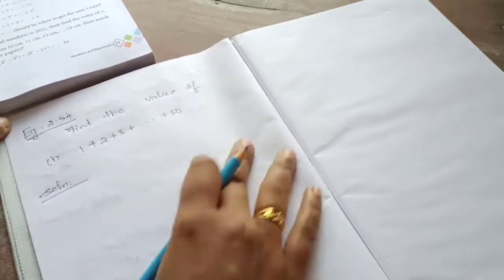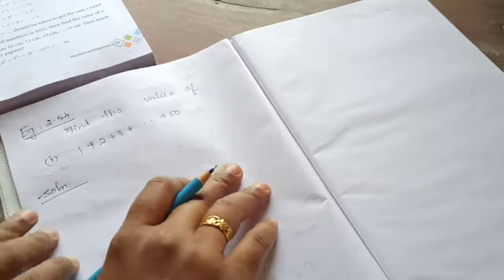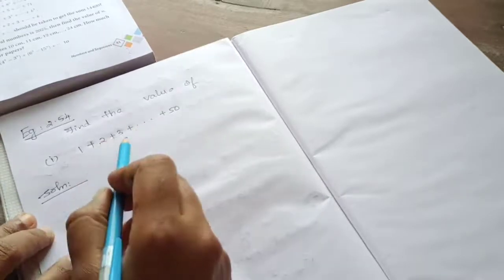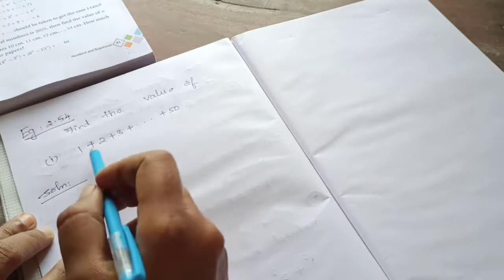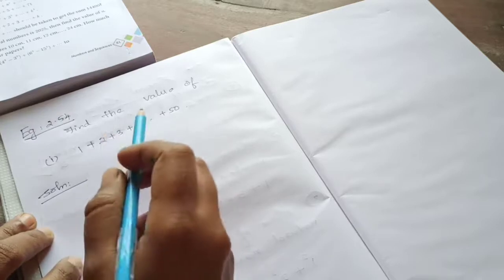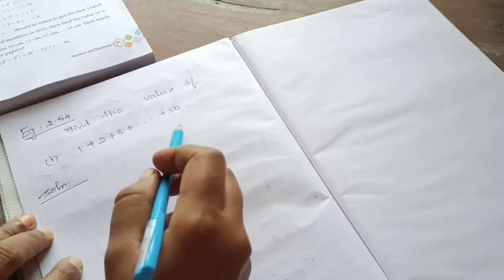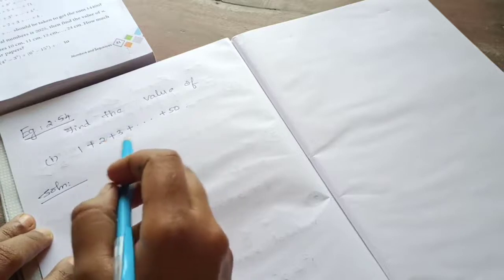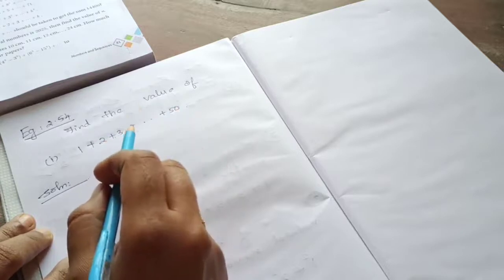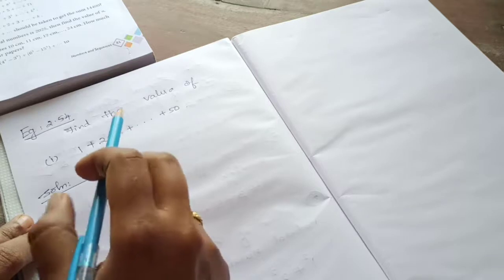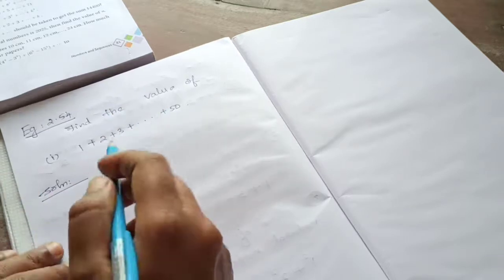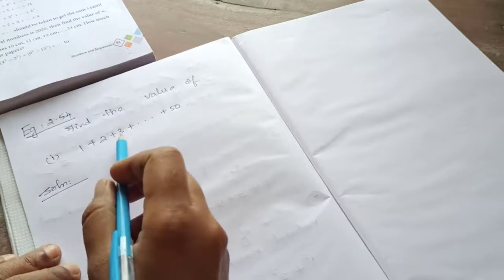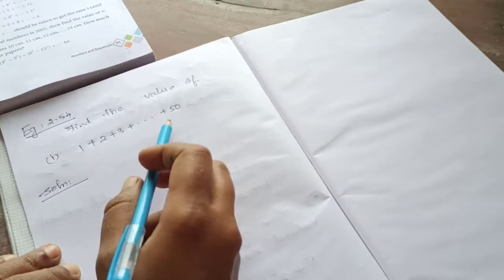Solution. First you need to find which formula we can use here. Find the value of 1 plus 2 plus 3 plus up to 50. So these are all natural numbers. The first formula is simply the addition of natural numbers. The second formula is the addition of squares of the natural numbers. The third formula is for cubes of natural numbers, and in between, one formula for odd numbers separately. Total 4 formulas. So here we can use the formula for 1 plus 2 plus 3 plus up to n.